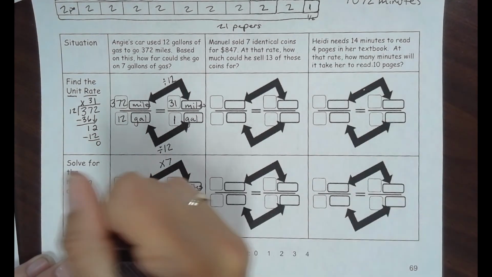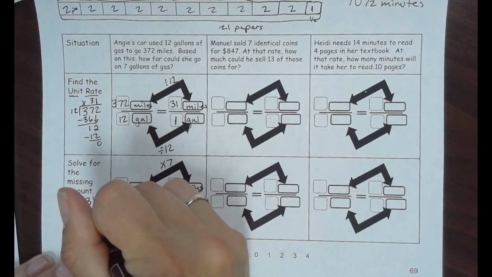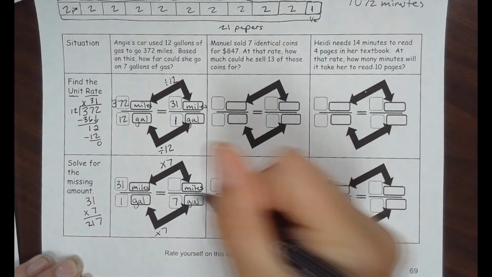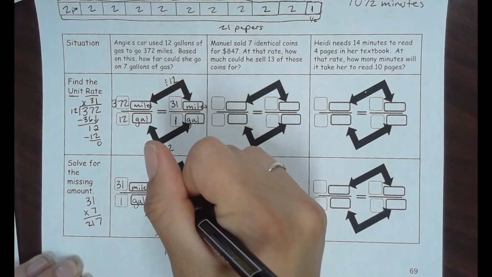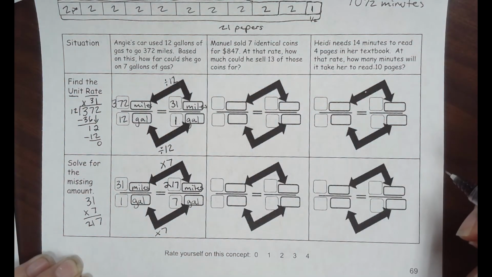So 31 times 7, 7 times 1 is 7. 7 times 3 is 21. So in other words, she could travel 217 miles on 7 gallons of gas.